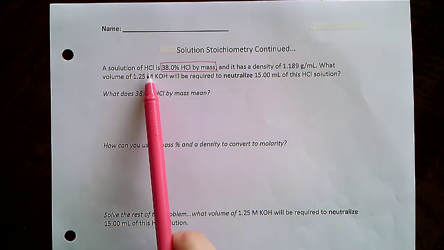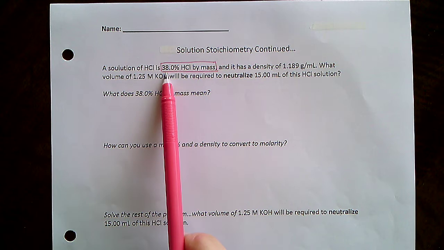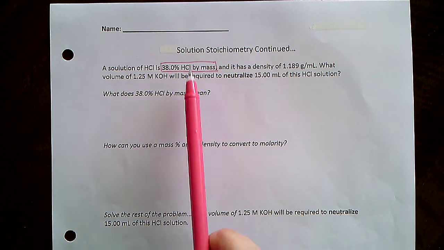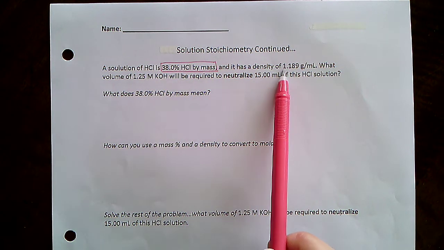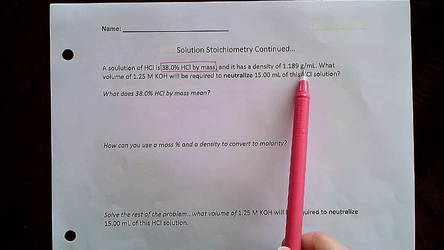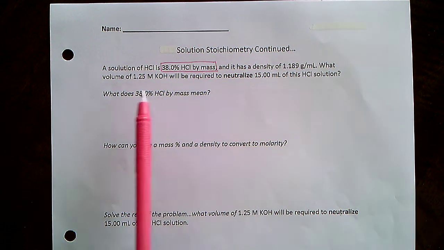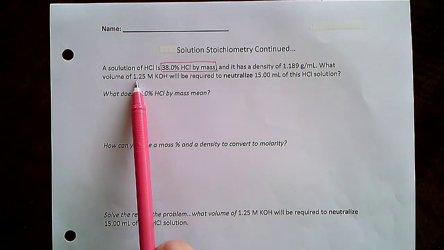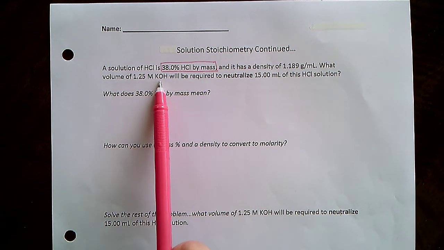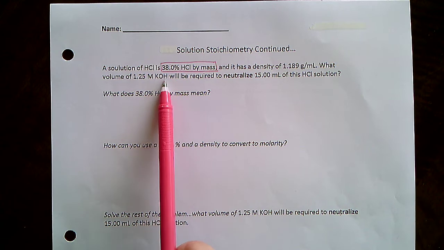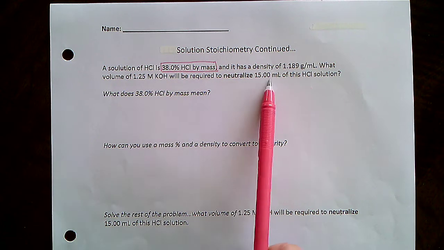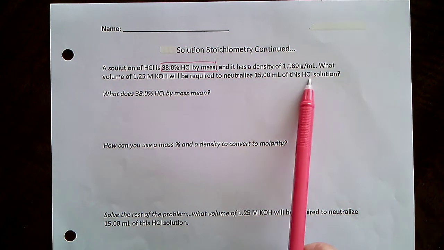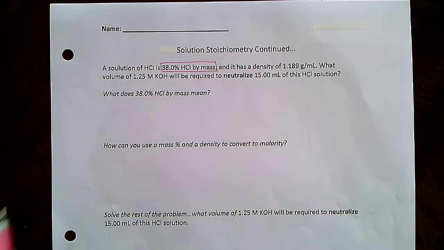A solution of hydrochloric acid is 38.0% hydrochloric acid by mass, and it has a density of 1.189 grams per milliliter. They want to know what volume of 1.25 molar potassium hydroxide, the base, would be required to neutralize 15 milliliters of this hydrochloric acid solution.